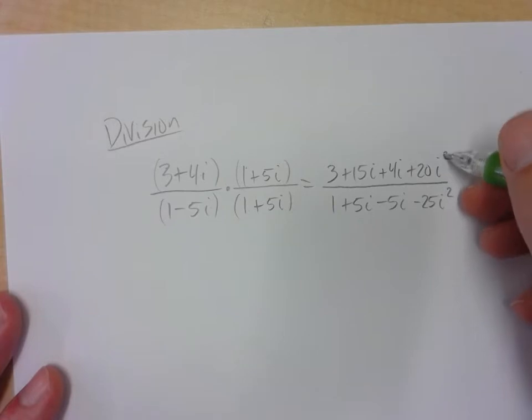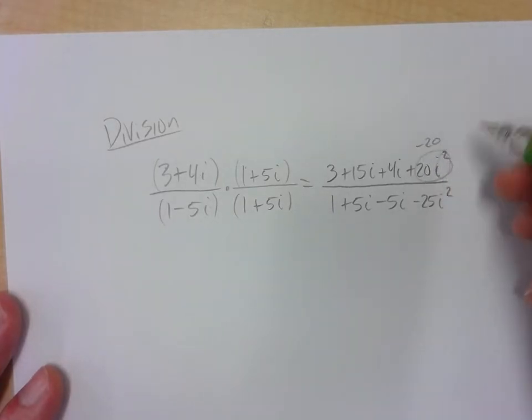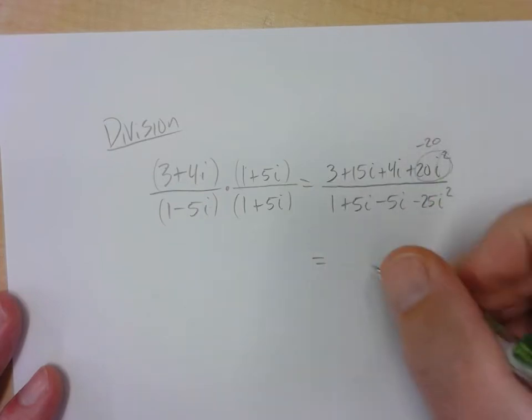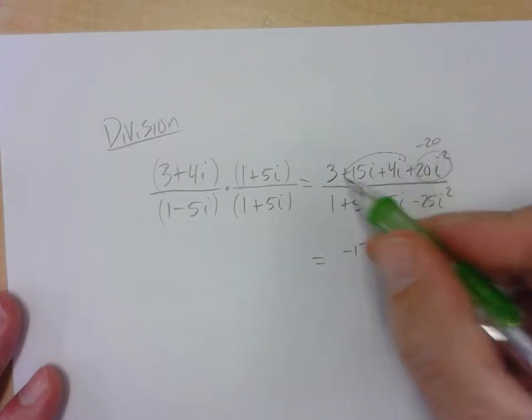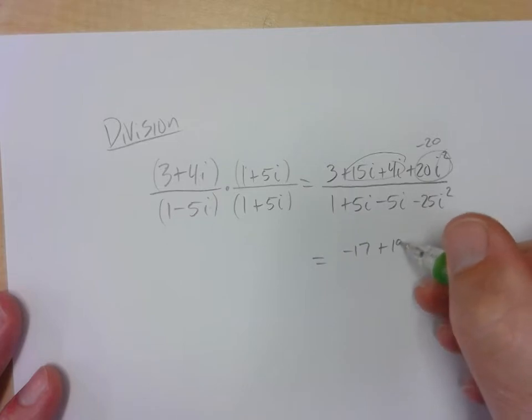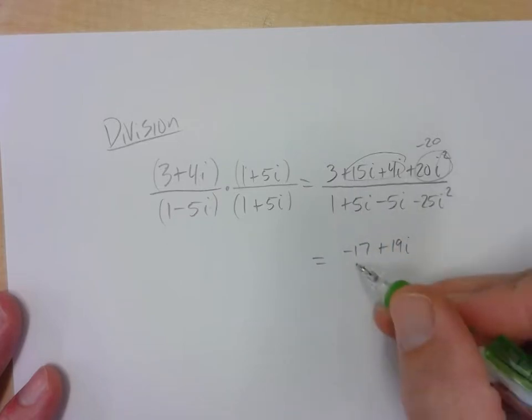All right, i squared is negative 1, so this turns into negative 20. 3 minus 20 is negative 17. And then those two go together to make 19. 4 and 15 make 19.